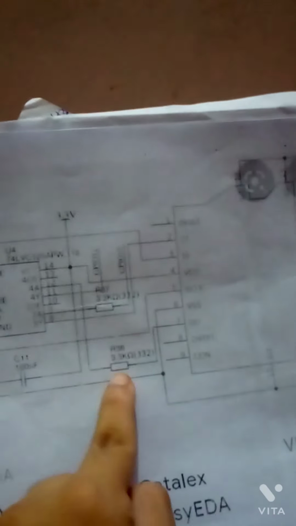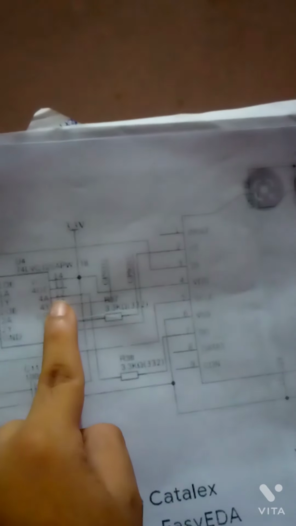Pin number 6 is ground. Pin number 7 is data out, which terminal is connected through a 3.3 kilo ohm resistor to this IC, pin number 12. This IC is 74LVC125A. This is a driver IC that carries the SD data to the Arduino serial data.